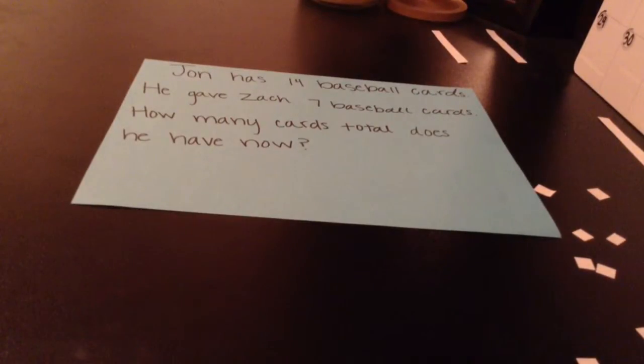First, we're going to be looking at a first grade problem. John has 14 baseball cards. He gave Zach 7 baseball cards. How many cards total does he have now?